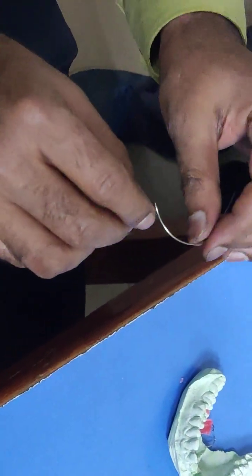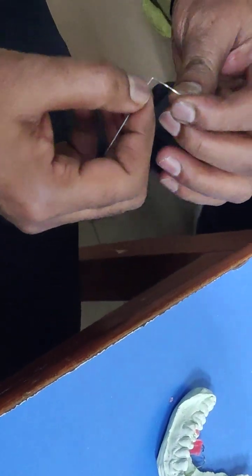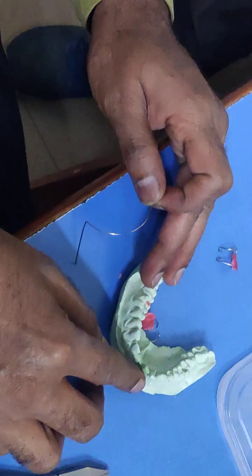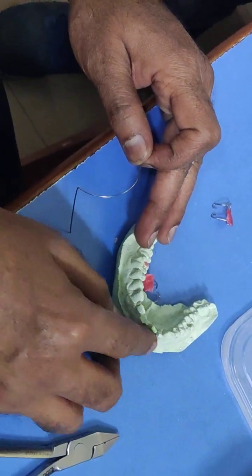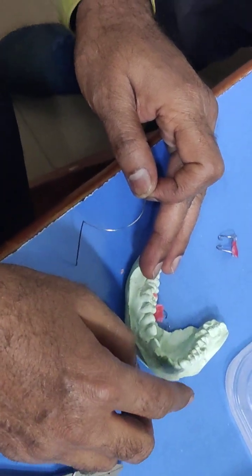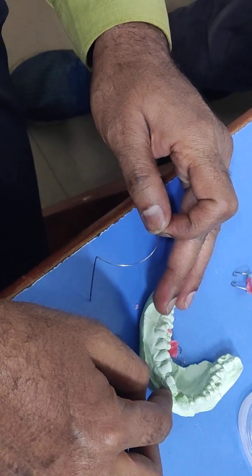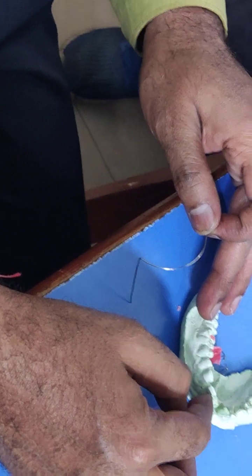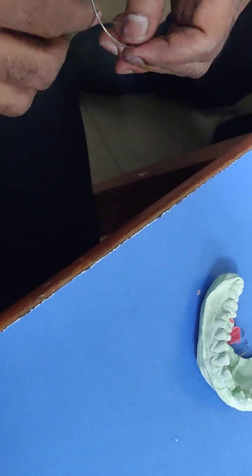Remember this: before giving the first vertical bend, you place the curved arch along the middle portion of the incisors, neither incisally nor gingivally, but better in the middle third region.